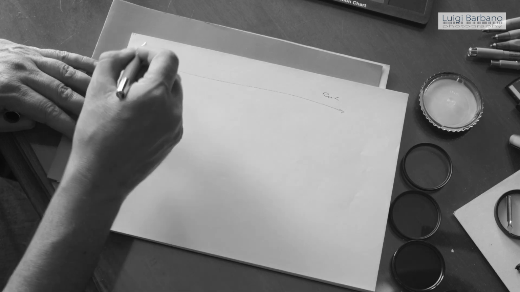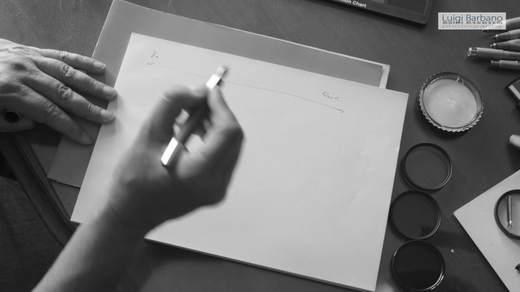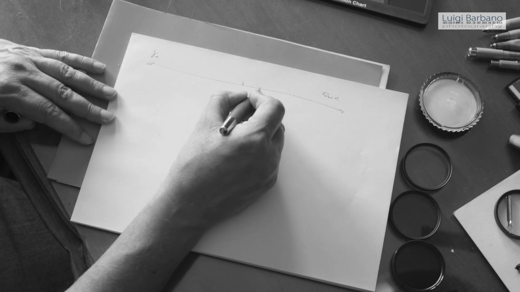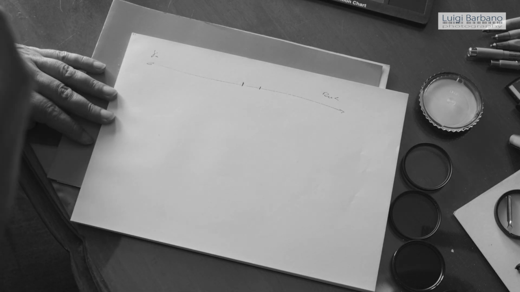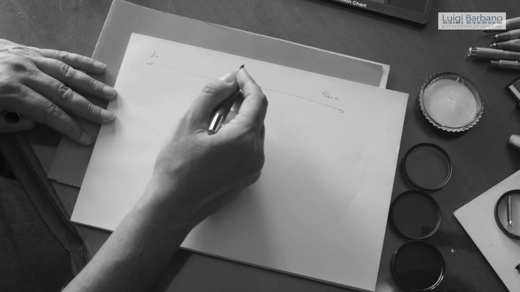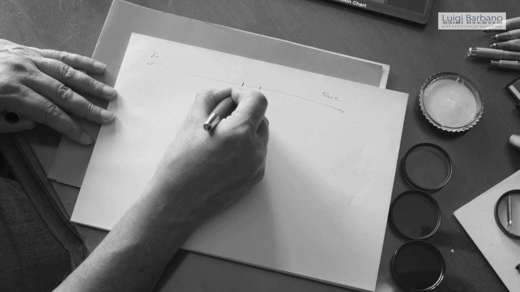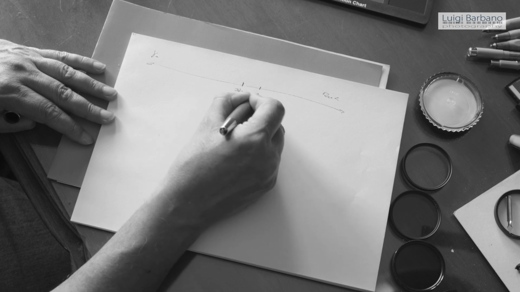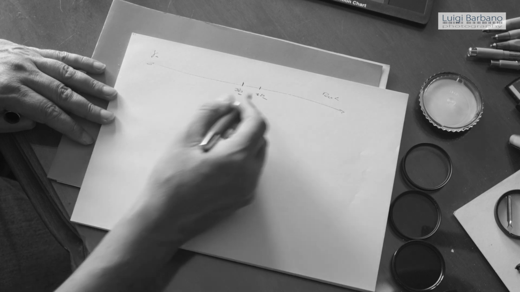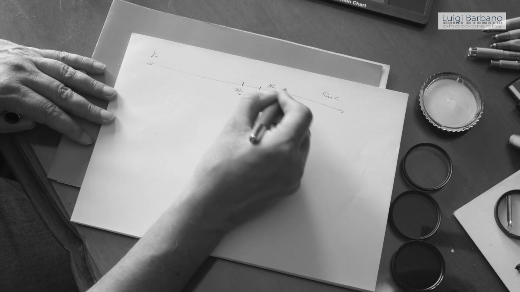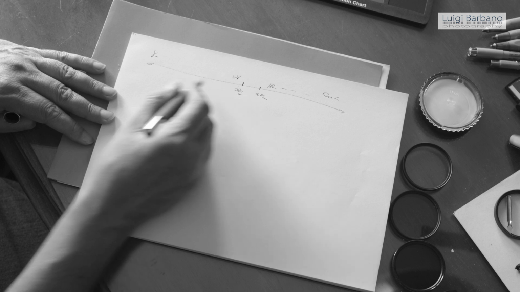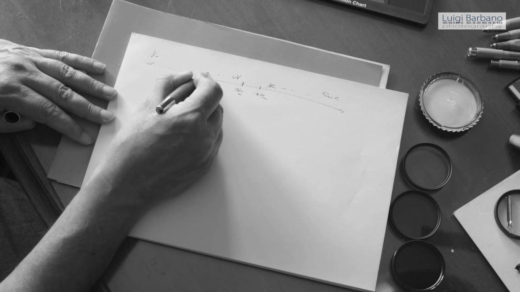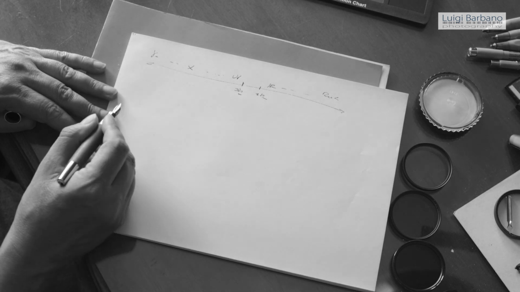On the shorter side we have the gamma rays, and we have a little portion here that is the part visible to our eyes and to our sensor, from 380 nanometers to 750 nanometers. On the right we have infrared and microwave and so on. On the left we have ultraviolet, and we go back to X-rays, gamma rays, and so on.